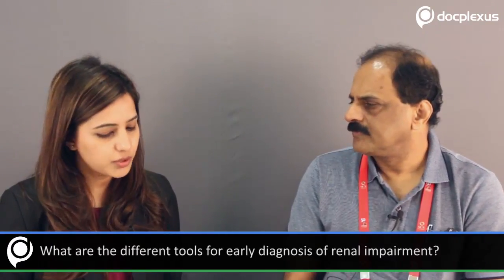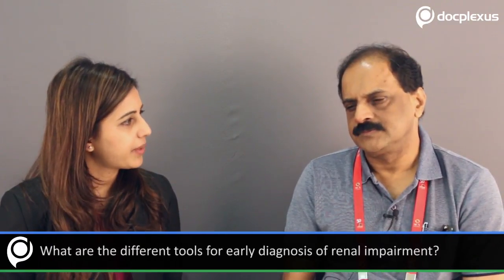So what are the different tools for early diagnosis of renal impairment? One would look at the symptoms. Most of these patients are fluid logged, they have edema, they have tiredness, they are anemic. So the prime test that one is going to do is a blood chemistry to look at the serum creatinine and blood urea, and also do an ultrasound evaluation to see if it's a medical renal disease or something that is correctable.